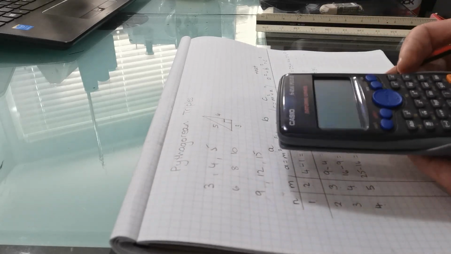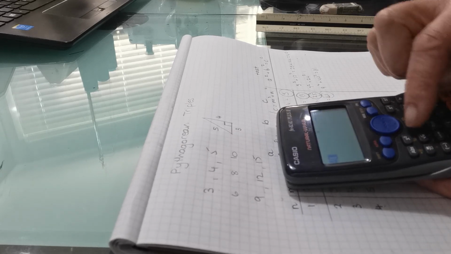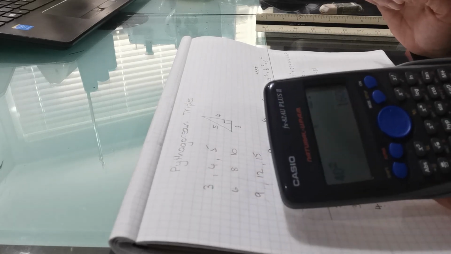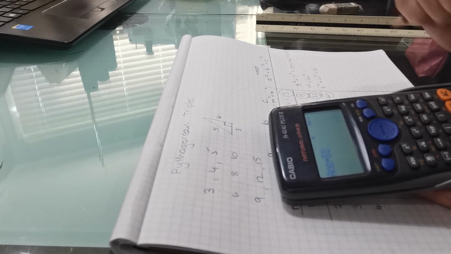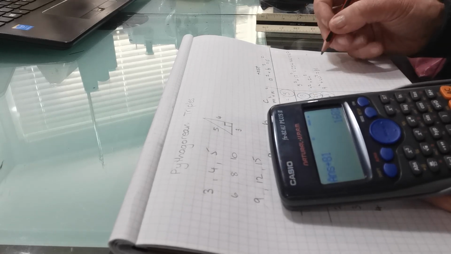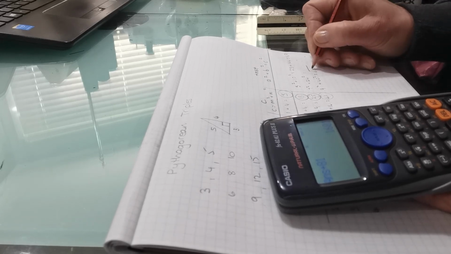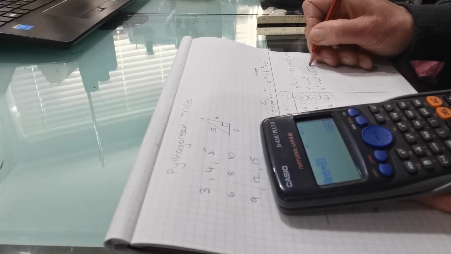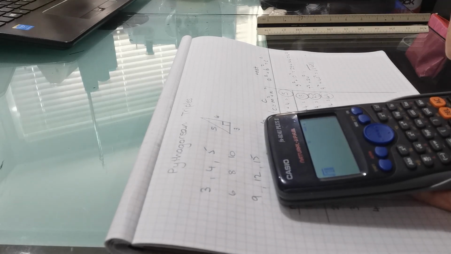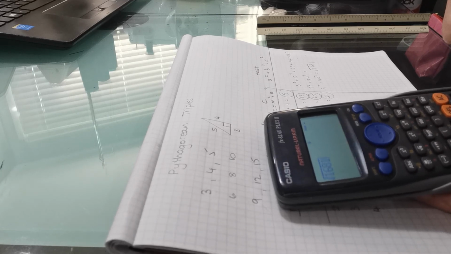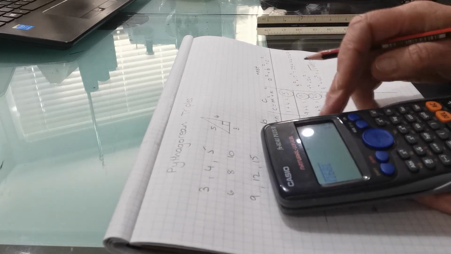So turn our calculator on. 40 squared is 1,600 plus 81. And now we'll find the square root of 1,681. So square root 1,681, you get 41. So we've been able to verify that.